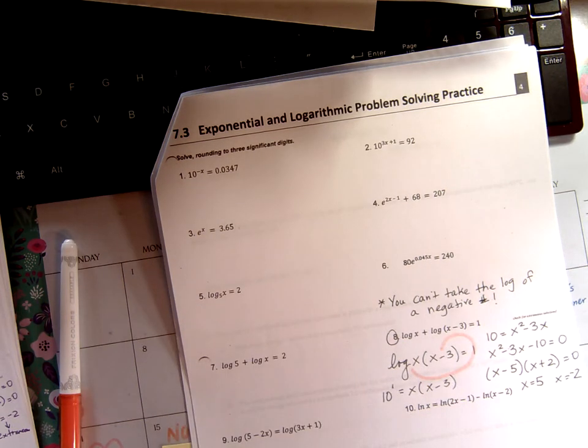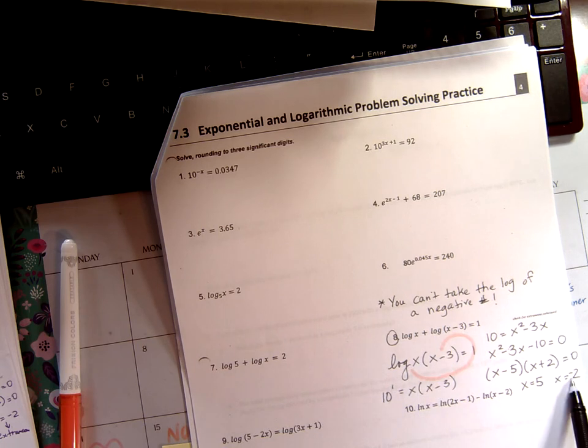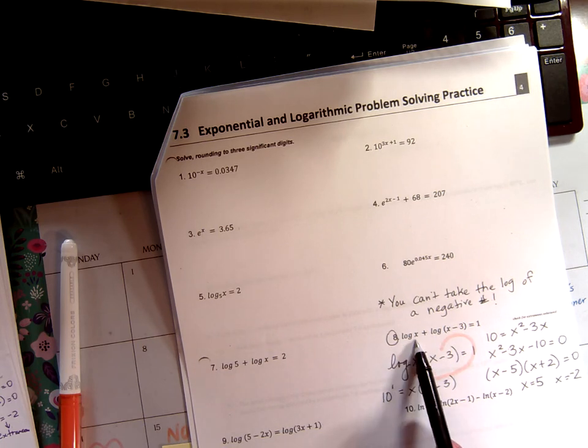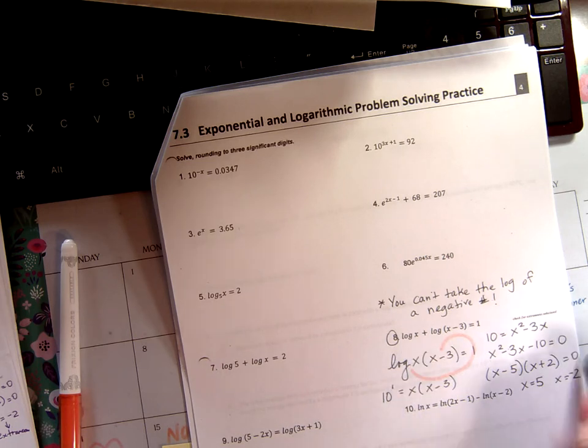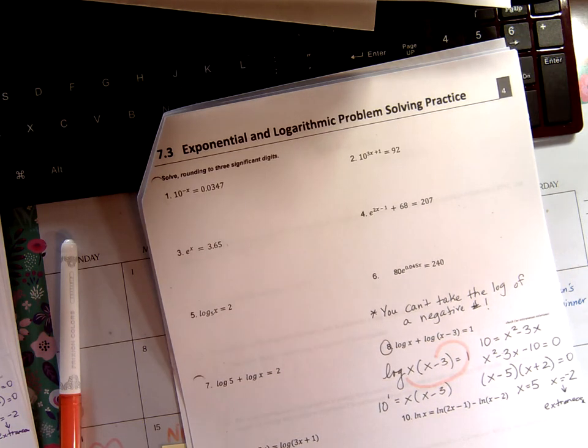So if I go back up to the original problem and put a 5 in here, the log of 5, that's positive, that's fine. This would be the log of 5 minus 3, the log of 2, that's fine, no issues. If I put a negative 2 in though, the log of negative 2, you can't take the log of a negative number. That's where this extraneous thing comes into play. So this guy is extraneous. He's your extraneous guy. You can't take the log of a negative.